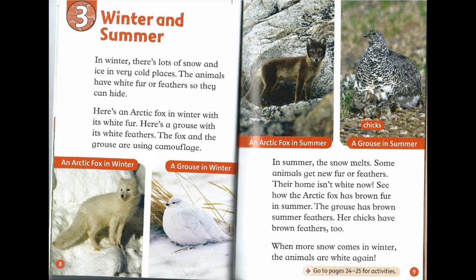In summer, the snow melts. Some animals get new fur or feathers. Their home isn't white now. See how the Arctic fox has brown fur in summer. The grouse has brown summer feathers. Her chicks have brown feathers too. When more snow comes in winter, the animals are white again.